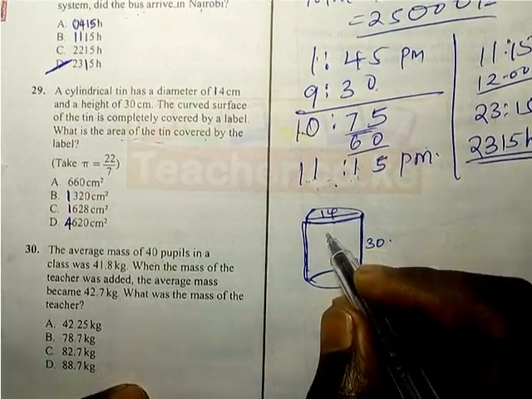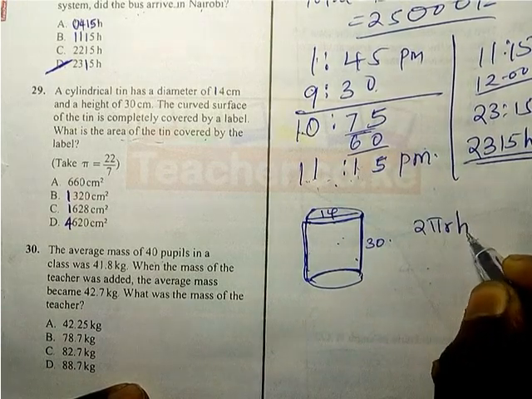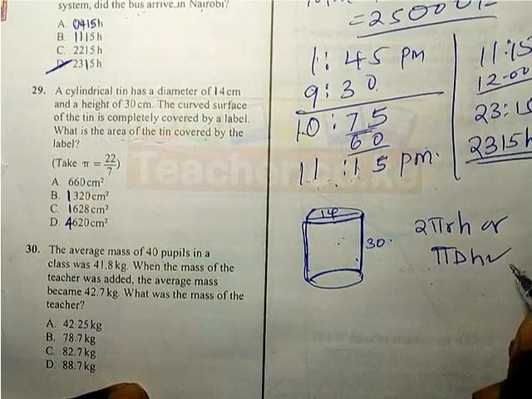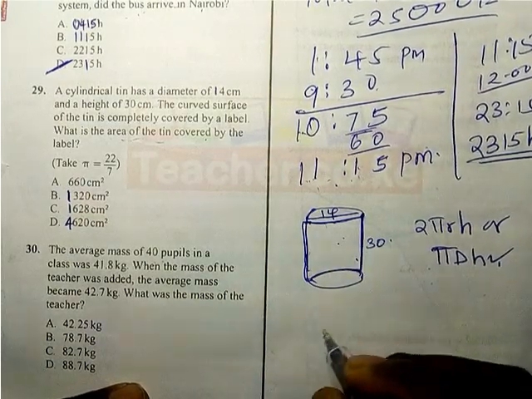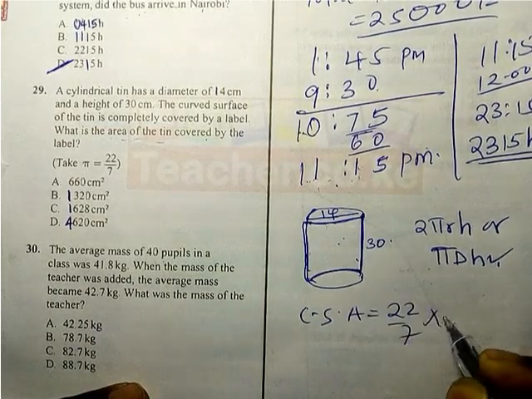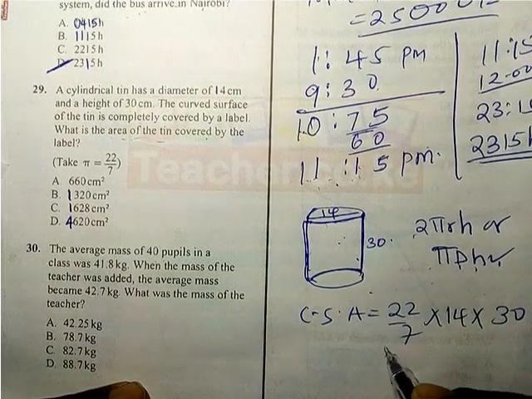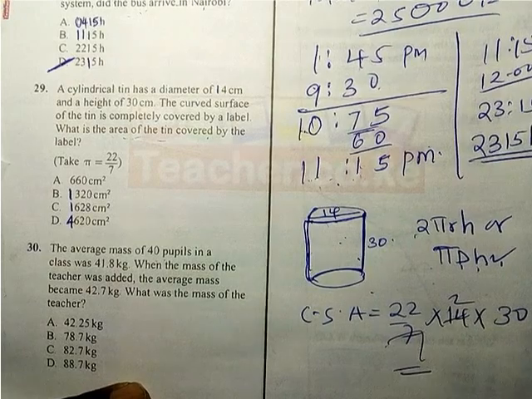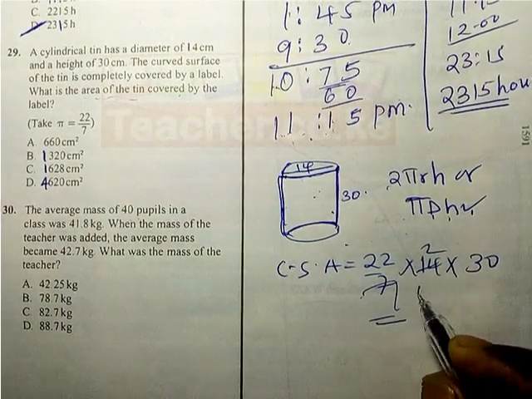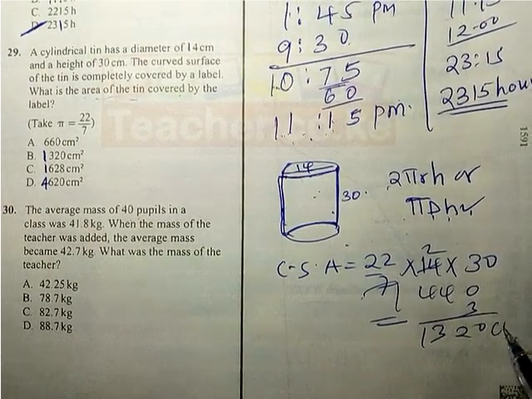So what is the formula for getting the curved surface area of a cylinder? It is 2 pi r h or pi d h. Because I have the diameter, let me use this one. So curved surface area equals 22/7 times the diameter 14 times height 30, which is 44 times 30, which gives 1320 centimeters squared.